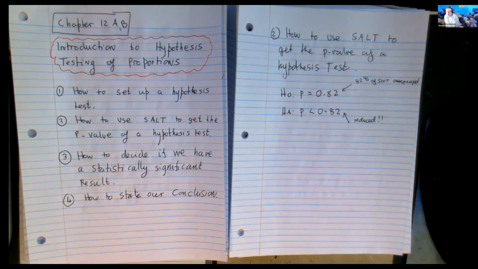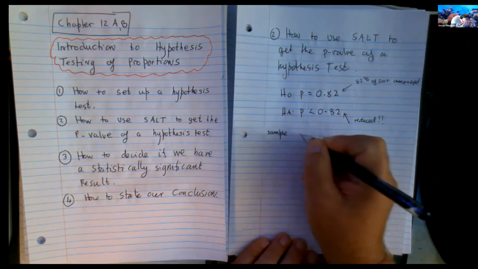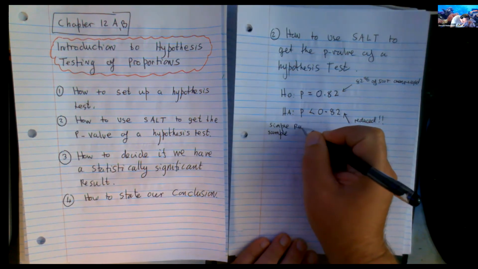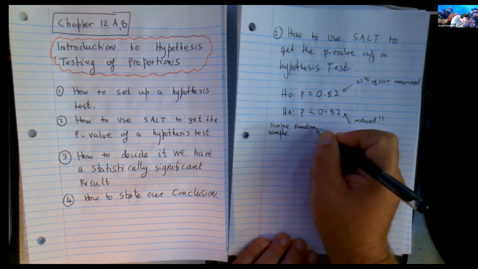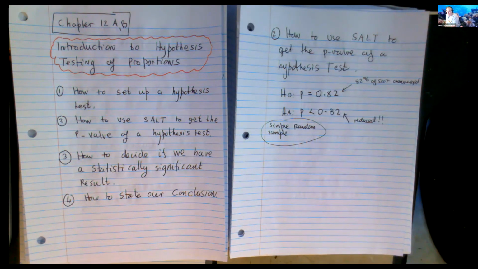How do we prove that? Right? We think it's true. Maybe, you know, you walk around and you think, yeah, there's not as many fat Scotsmen as there used to be. I think it's reduced. So how do you go about it? Well, you get a sample. Actually, you really should get a simple random sample. But we'll assume that all samples in all questions are simple random samples.